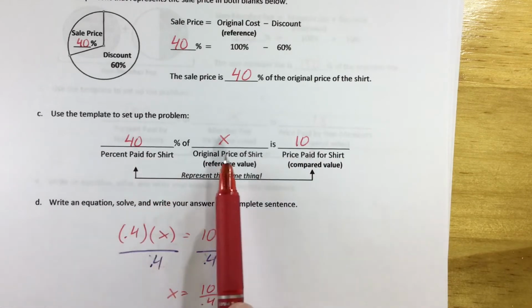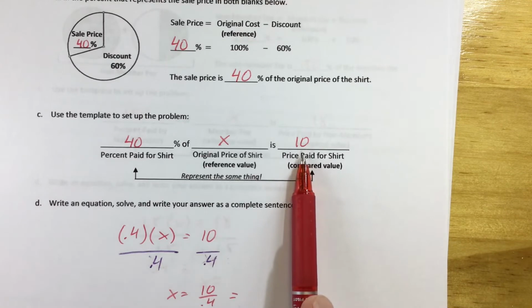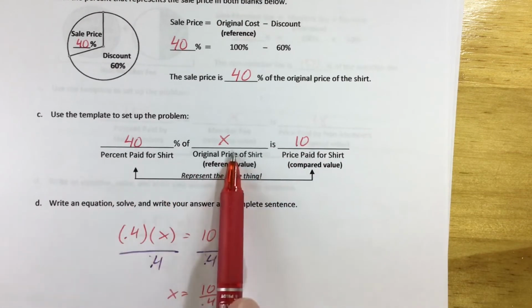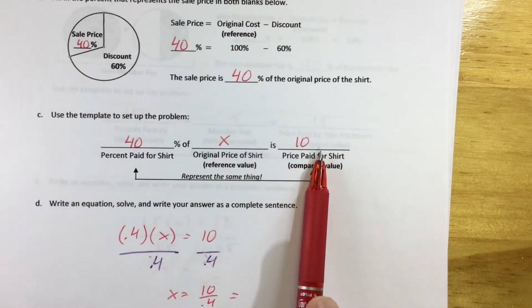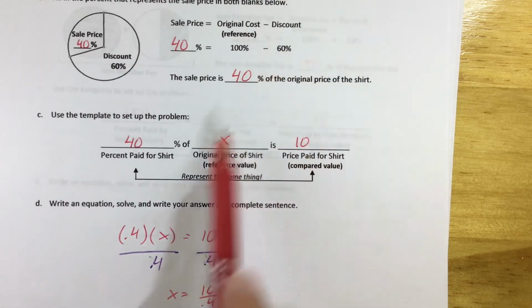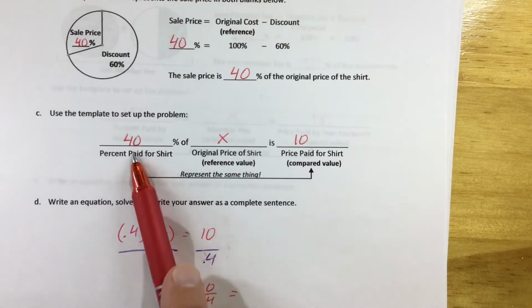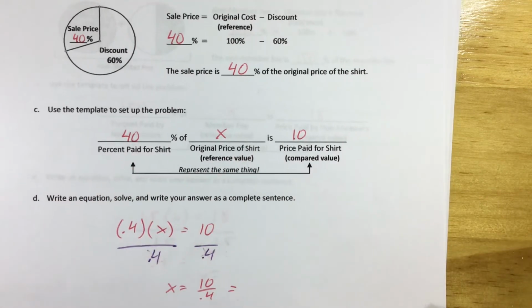So once we get down to our template of 3 blanks here, the percent that we want to use is 40. The X is going to be the reference value, the original amount, and the 10 is going to be the amount he paid. And just kind of think how that reads. 40% of X amount is $10. That makes sense. If you try and work the 60 in here somewhere, it's just not going to word right. It's going to be weird. Getting that 40 in there totally sets up the problem now.